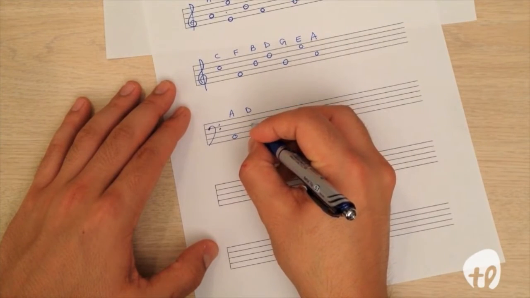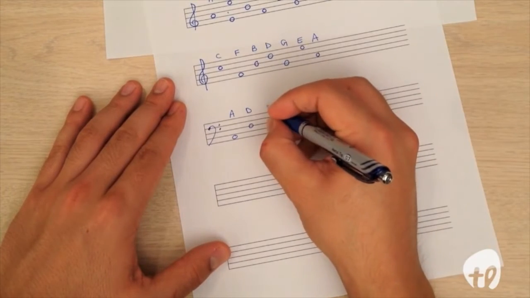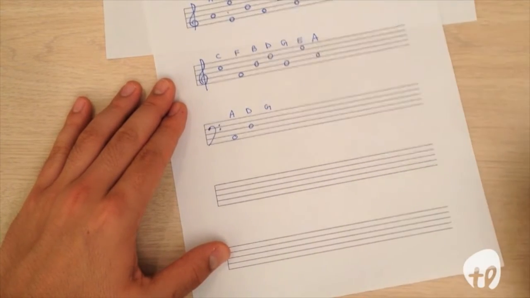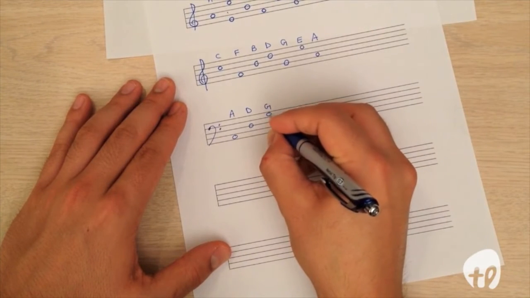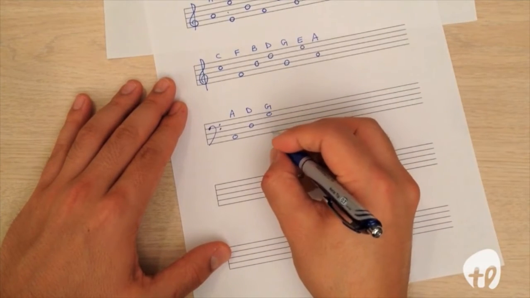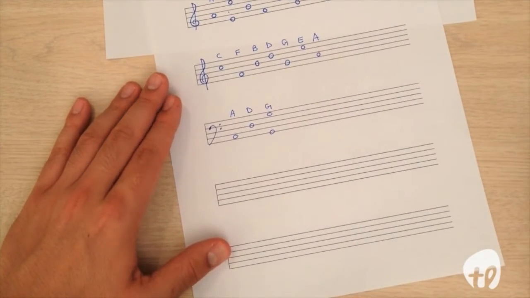D would be third line. Next, let's do G. Two answers would be acceptable for this. The space above F line, of course. And the good, for the good boys do fine always.